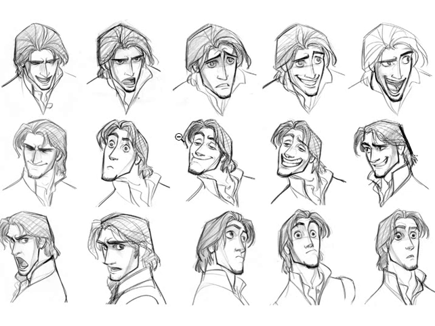Now, the trick with this is to find really good reference. So that's the first place to start. Find amazing reference that has a lot of energy or a lot of personality to it, and break it up. Study how all of the different parts of the face are working.